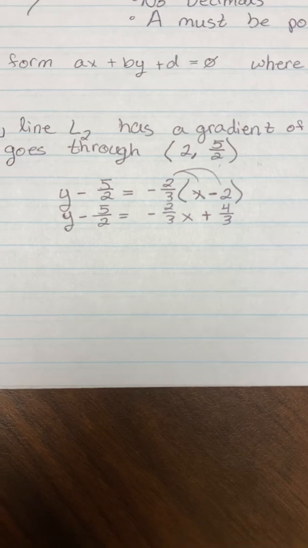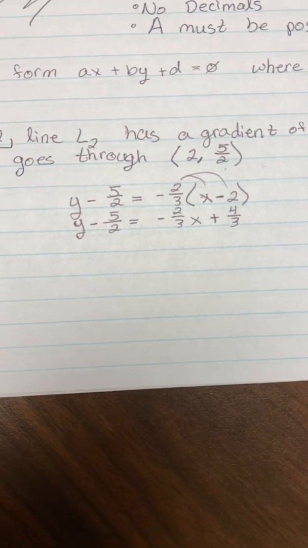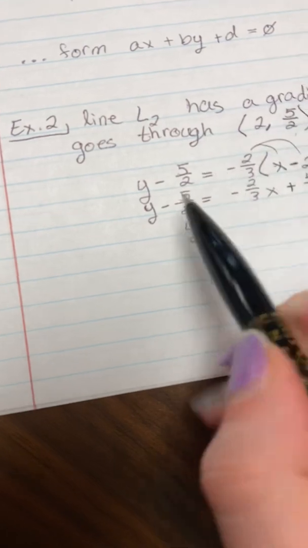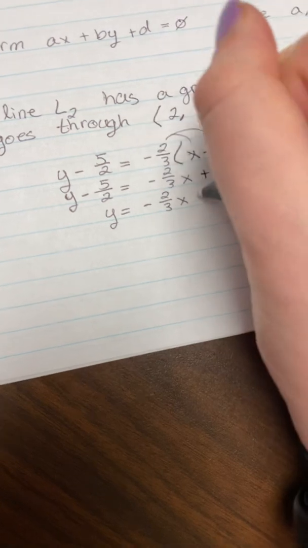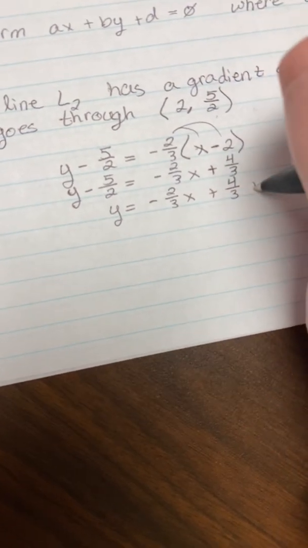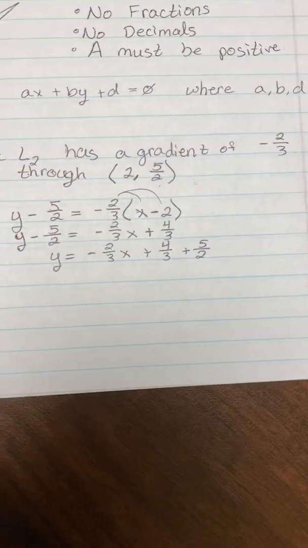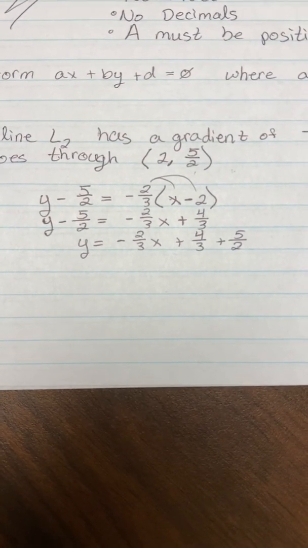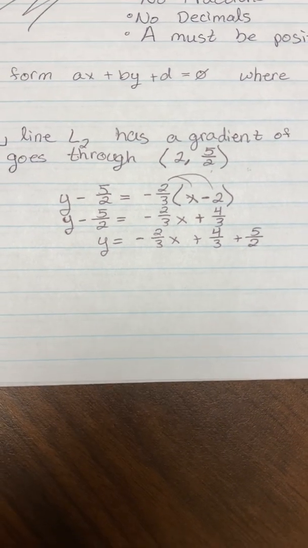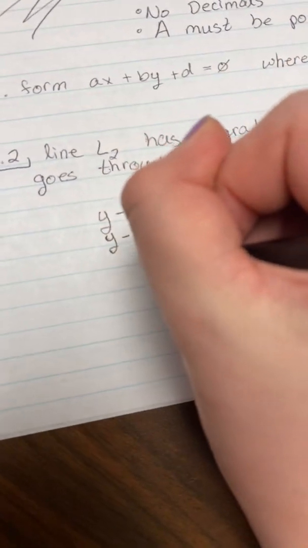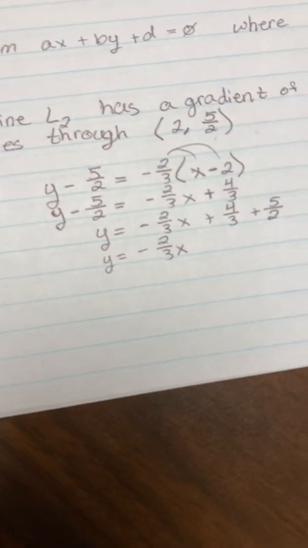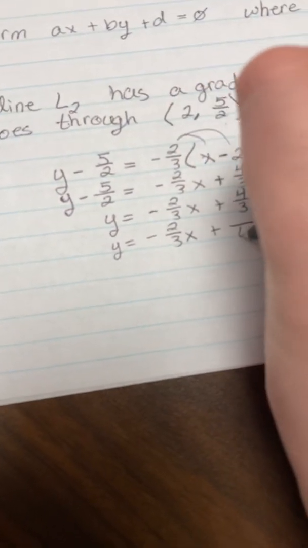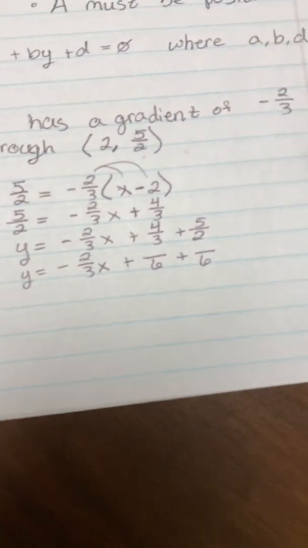Pretty straightforward. Then we need to get y by itself. So we're going to add this 5 halves to the other side. Now, in order to add these two fractions, they have to have a common denominator, which, between the denominators 3 and 2, means that they're both going to have a denominator of 6.